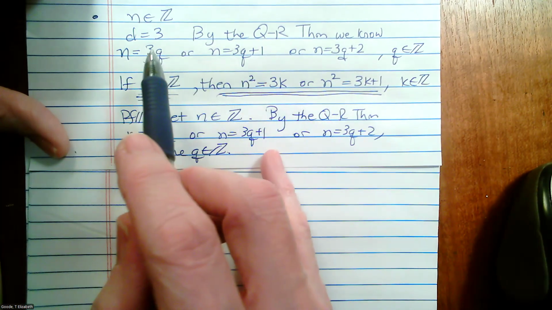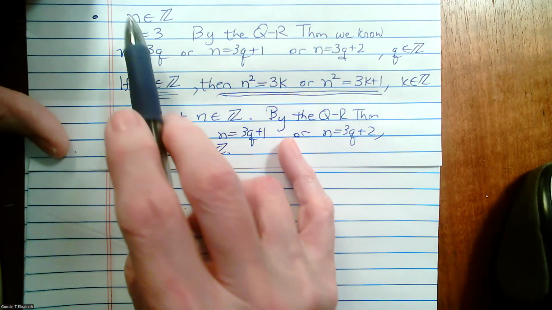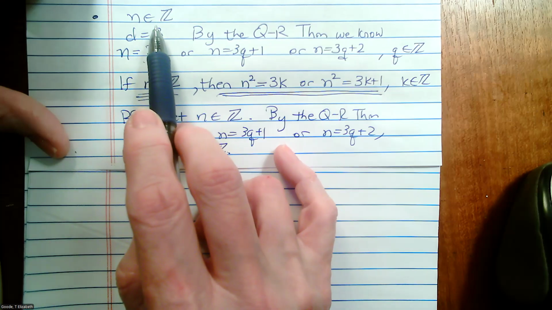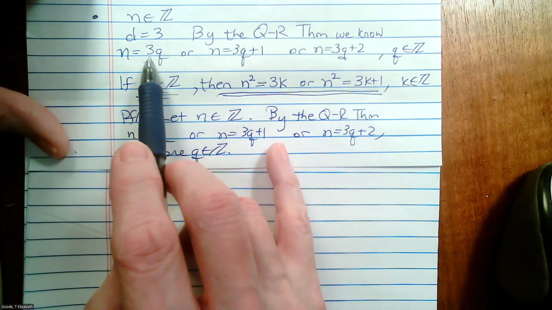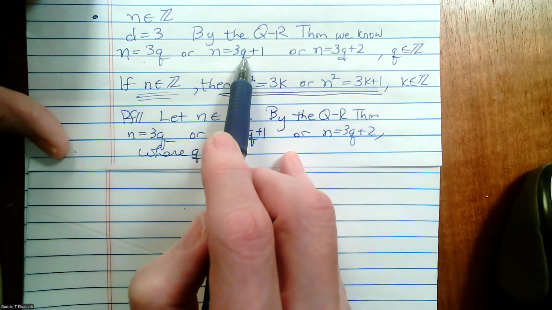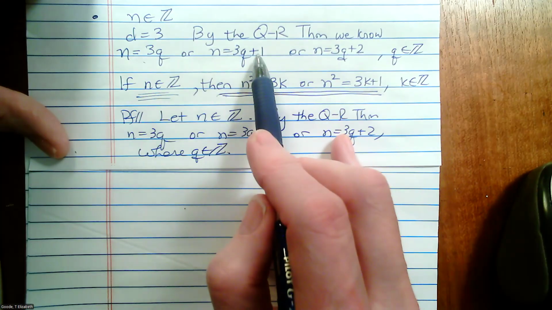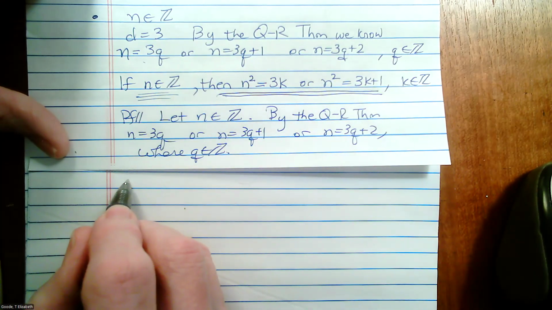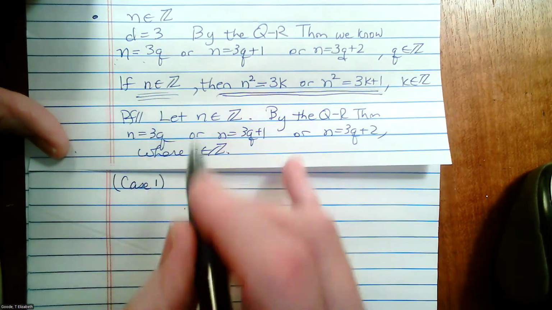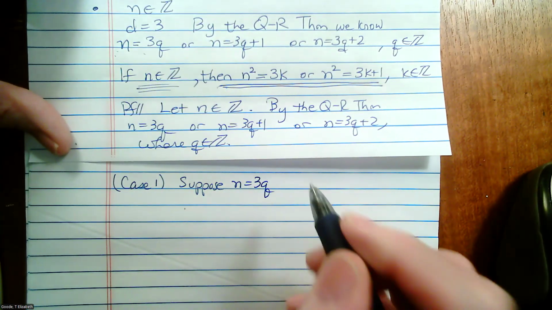But when we set up the proof, we have to apply the QR theorem with d equals 3 to the original integer n. Since we don't know what integer that is, we have to look at the possibility that n is equal to 3q, or n is equal to 3q plus 1, or n is equal to 3q plus 2, because we don't know which one of these is actually true. So for case 1, we suppose that n is equal to 3q, where q is in Z.